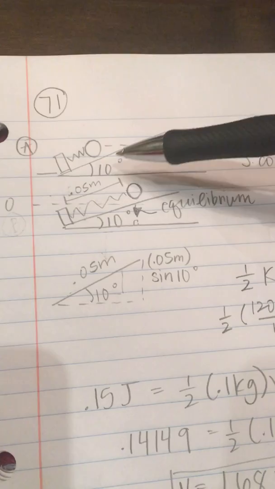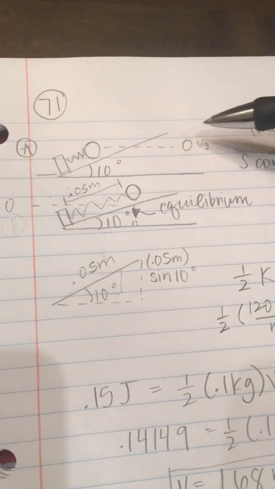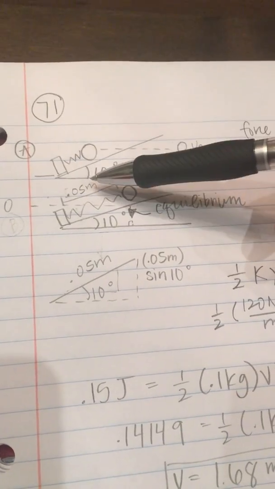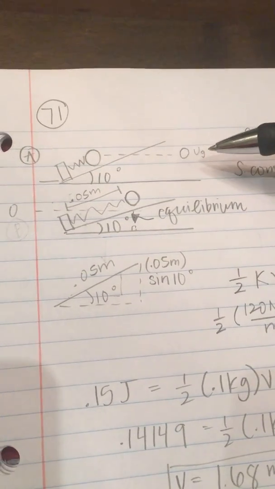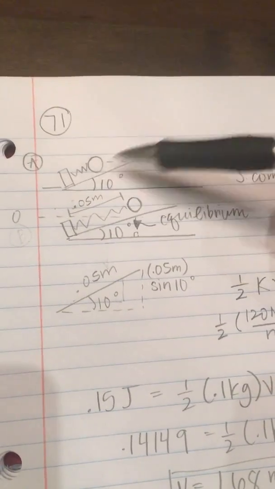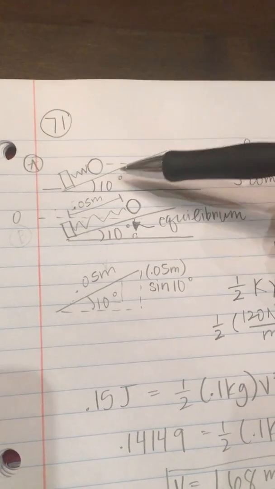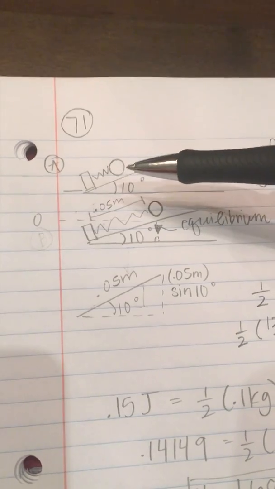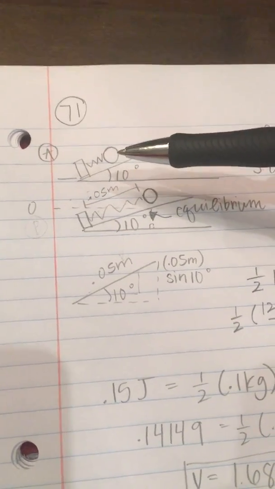But since I didn't want to calculate that, I just put the gravitational potential energy as 0, and whatever it increases will just be increased from this line. So that's event A. Event A is when it's totally compressed and it's just stagnant.